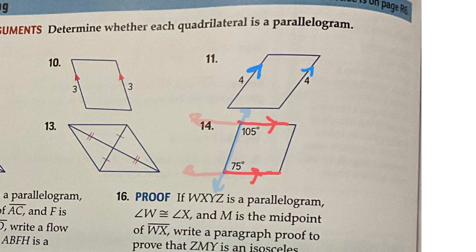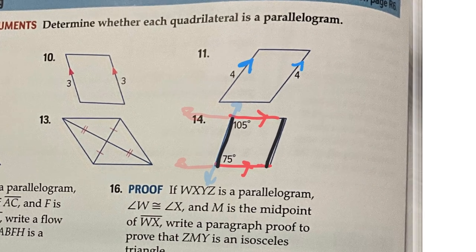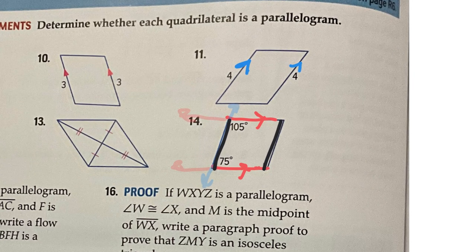parallel. But the problem is that's still not enough information to know that the quadrilateral is a parallelogram, because we don't know, for example, if the black sides happen to be parallel to each other. So that's just not enough information. We also don't know if that's congruent to that, and that would be helpful to know.